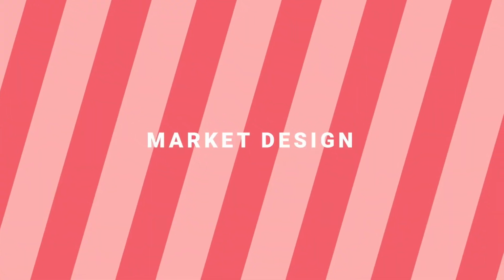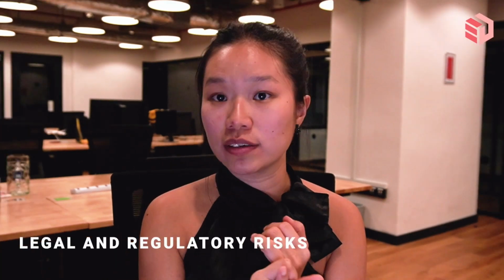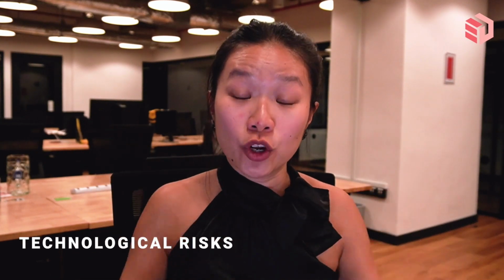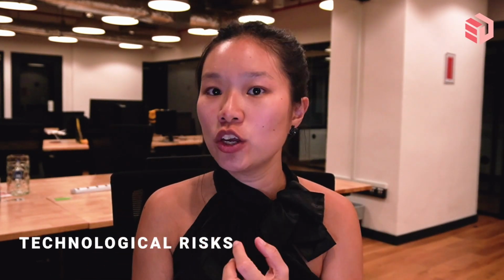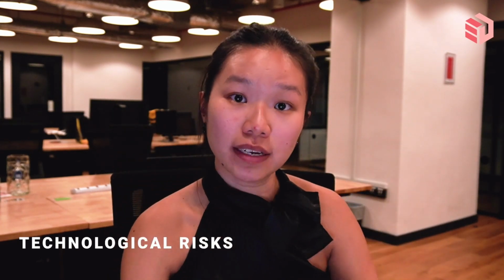In market design, what do we look at? We look at the market, the macro market as well, the legal and jurisdiction risks, your regulatory risks, your technological risks. You're building on a specific chain. So what chain are you building on? The security of this chain. Maybe it's not hacked by your system, but hacked by the system below.